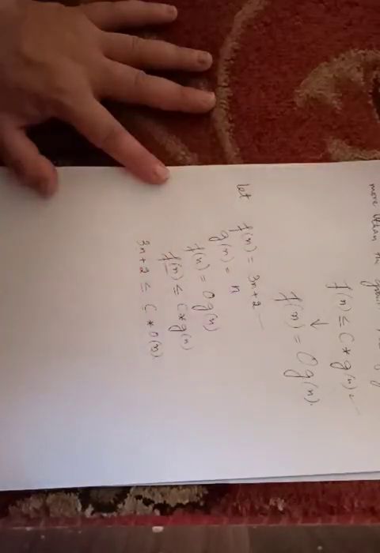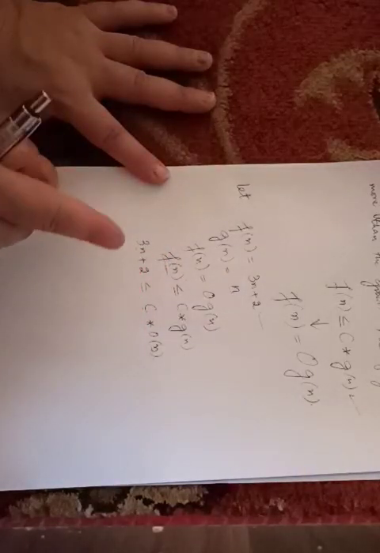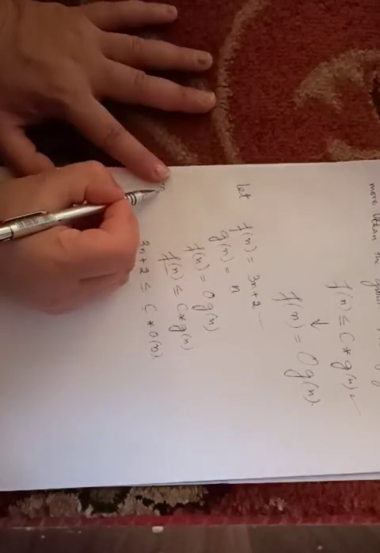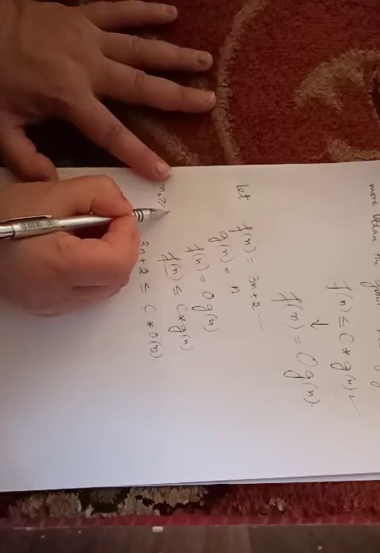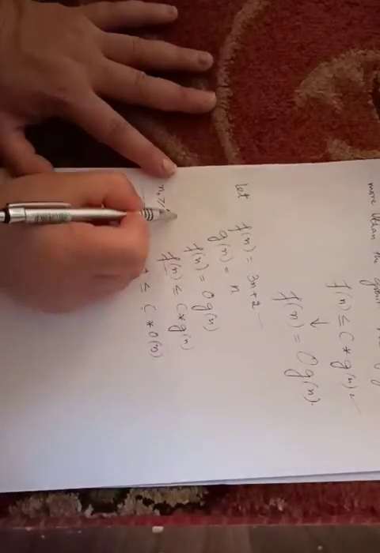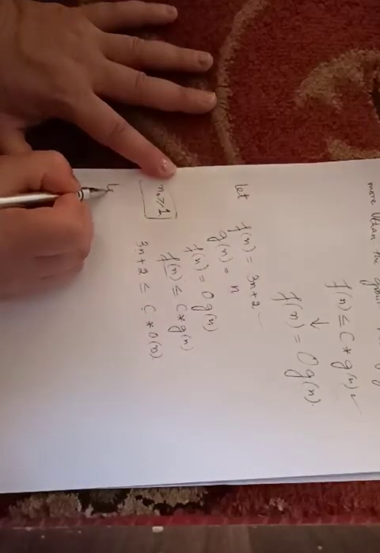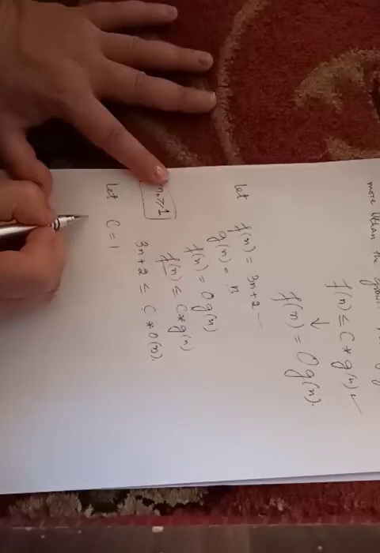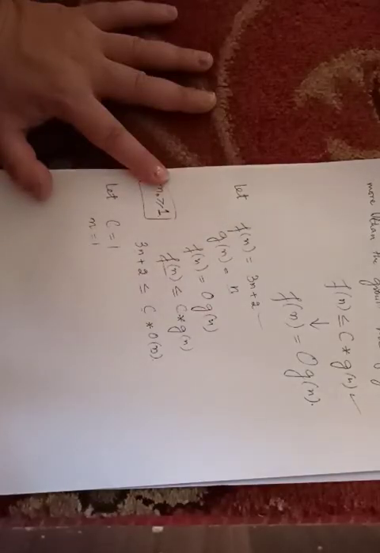So we are not going to get any conclusions from here. You always have to remember, for this, as I told you, your initial input size should always be greater than or equal to 1. It should not be less than 1. Now see, let your constant be equal to 1 and your n be equal to 1.